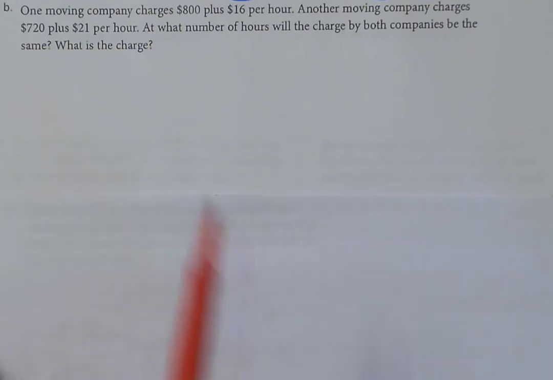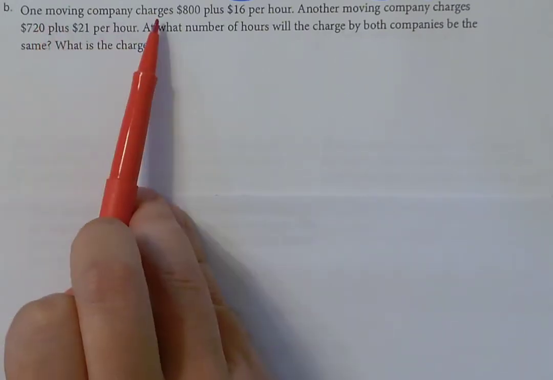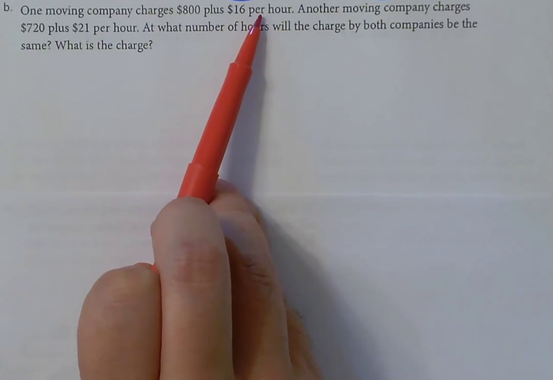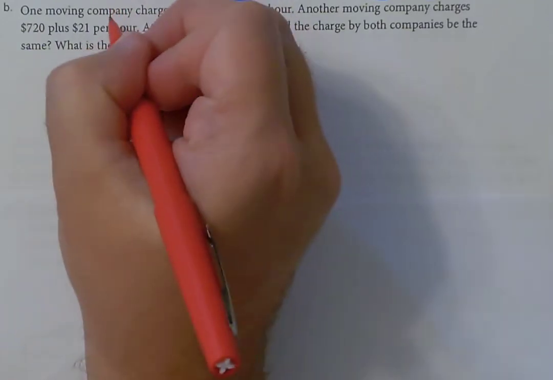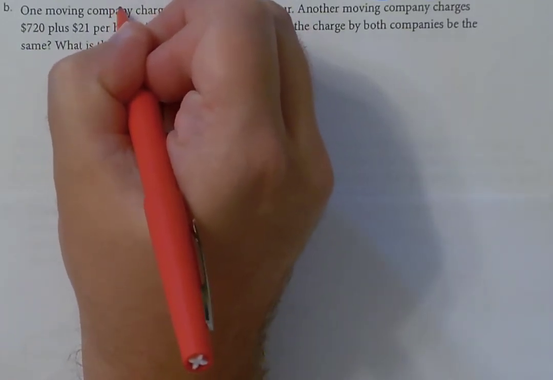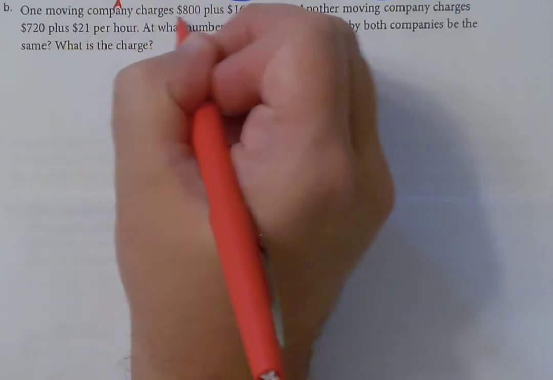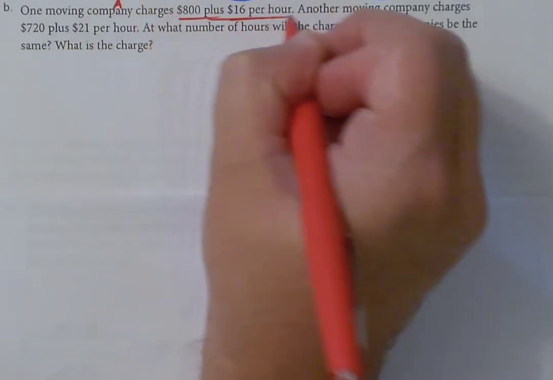So for part B, we have one moving company that charges $800 plus $16 per hour. So already I'm going to call this company A. So they charge $800 plus $16 per hour.